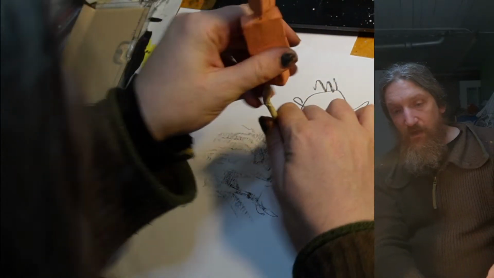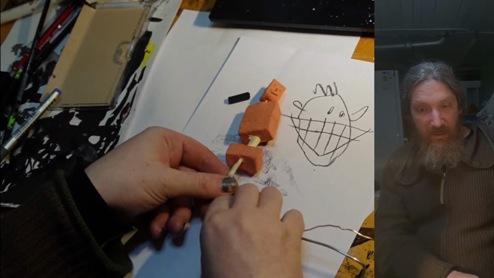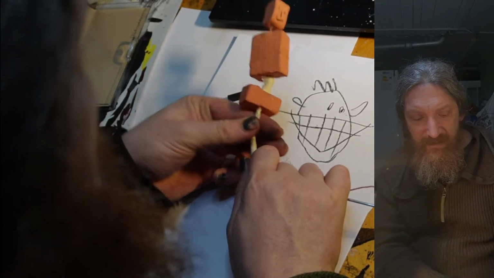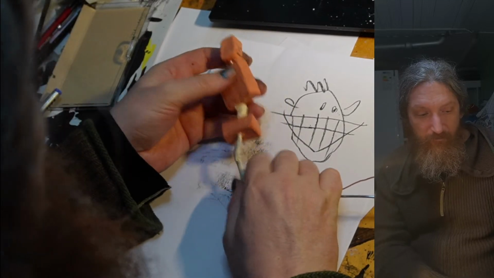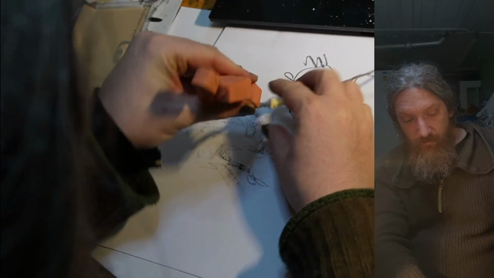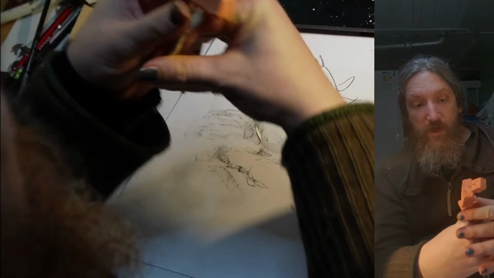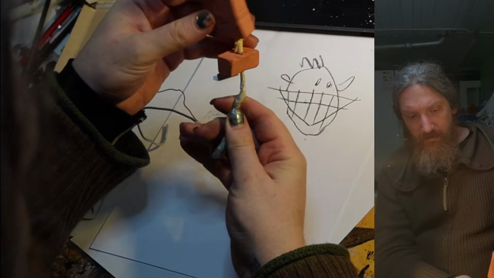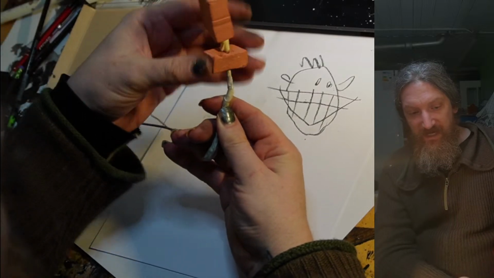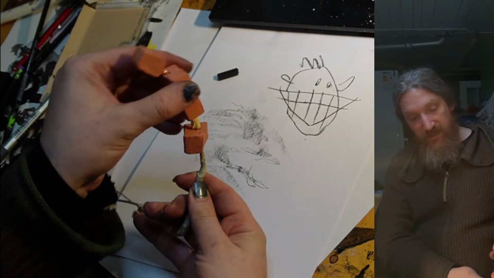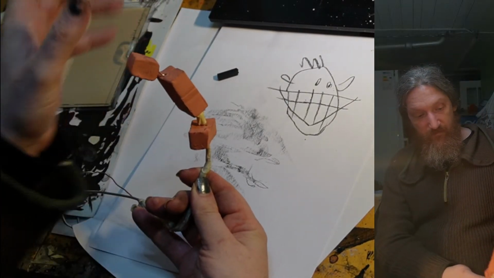Okay, now let's say the little guy has found out his girlfriend is pregnant and he is overjoyed. Now, of course, we could do the pose where he's actually jumping for joy, which would mean, let's say here, his back is sort of bent like this. He's actually jumping for joy.